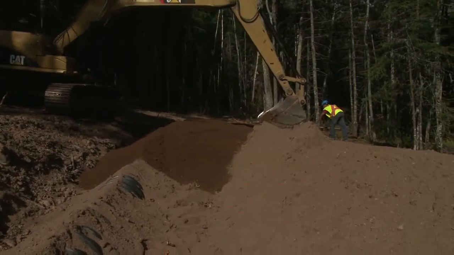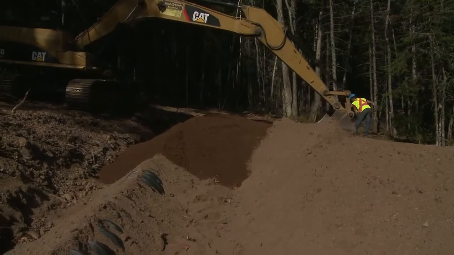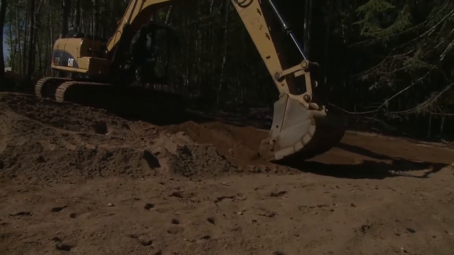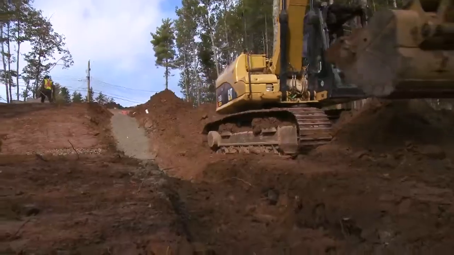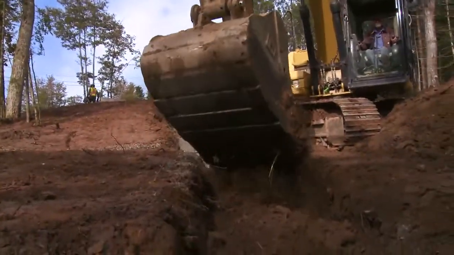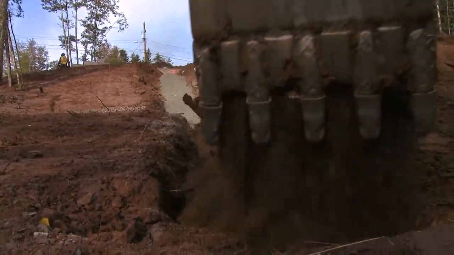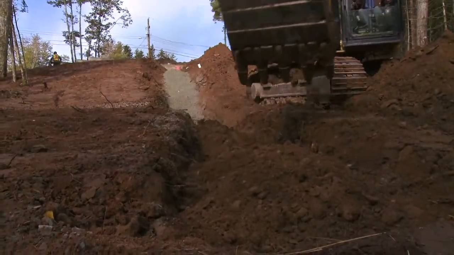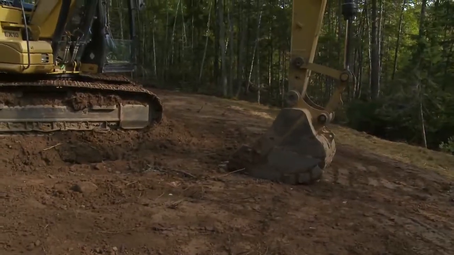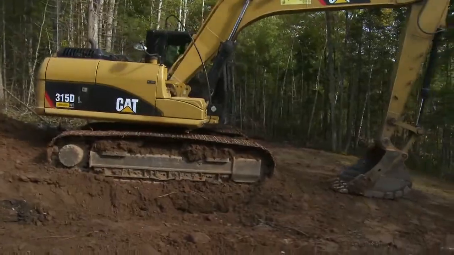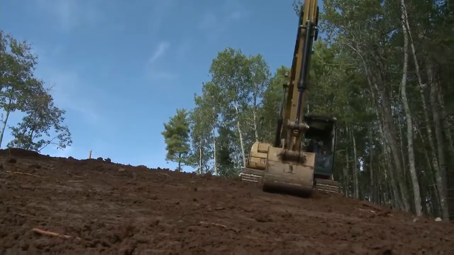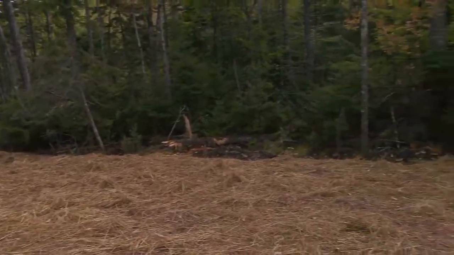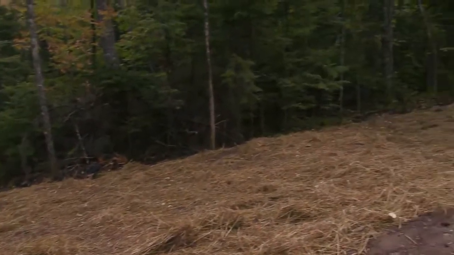The sand is pulled back over the trench. Topsoil and seed, or sod, are applied to the bed. Hay or straw may be applied to the bed to help minimize erosion.